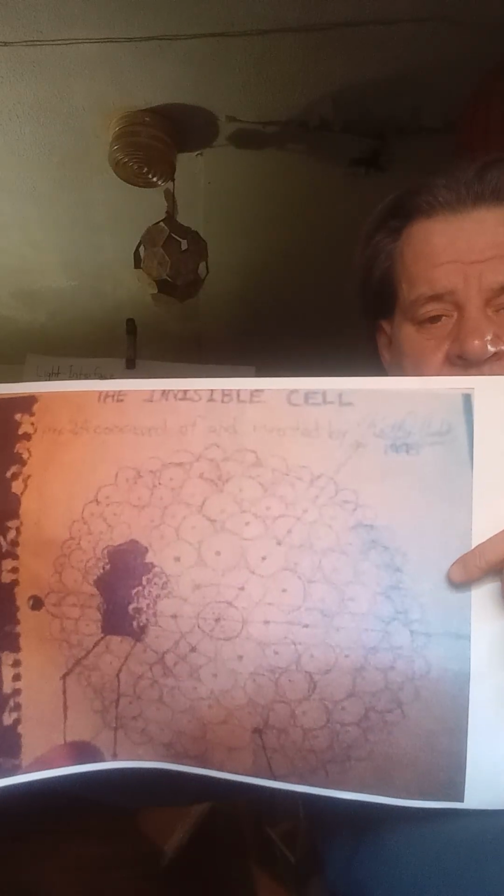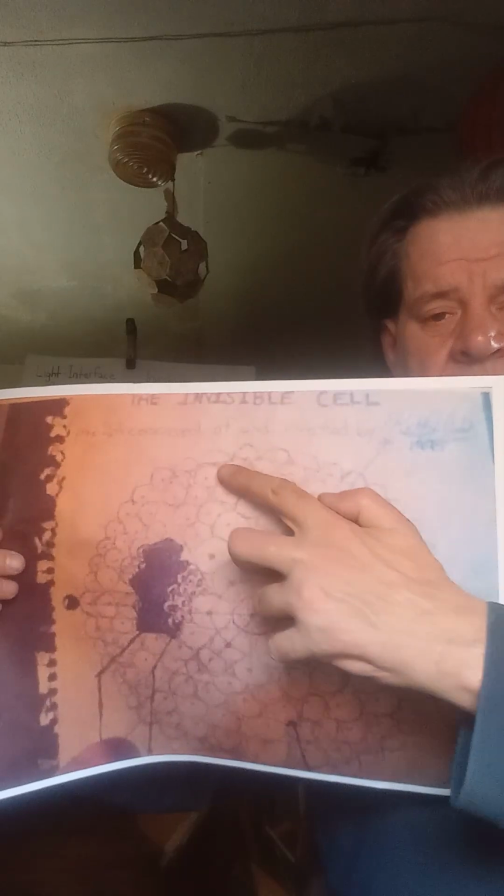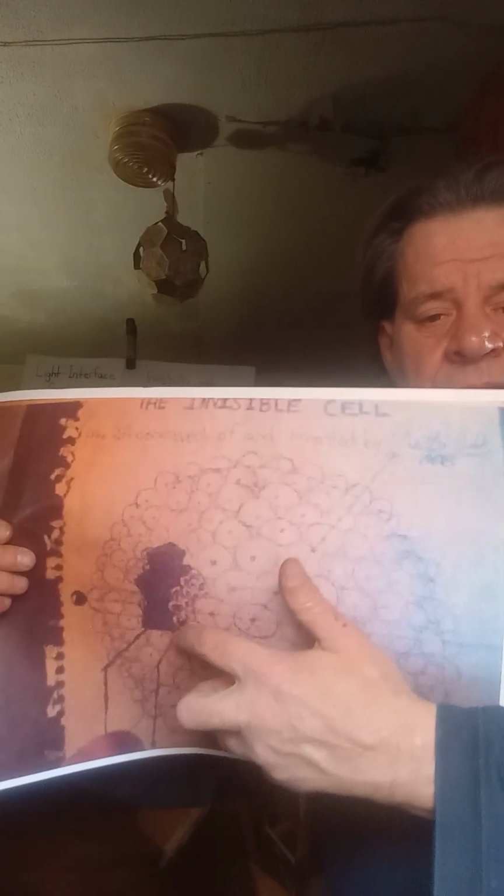And I don't have the original anymore, but this is a copy of one of the diagrams, the earliest surviving diagram that I had, dated 1995. I used to call it the invisible cell. It would have an invisible exterior, and this is a breakaway view.